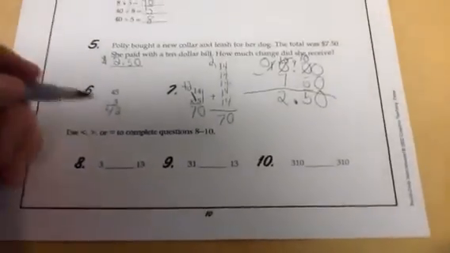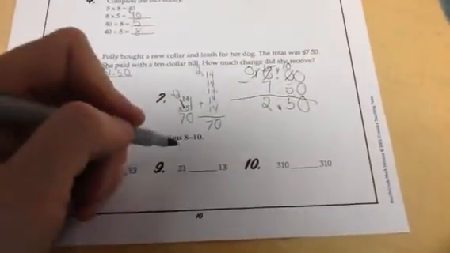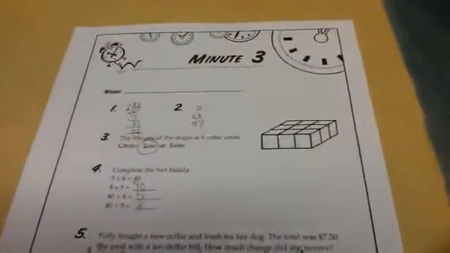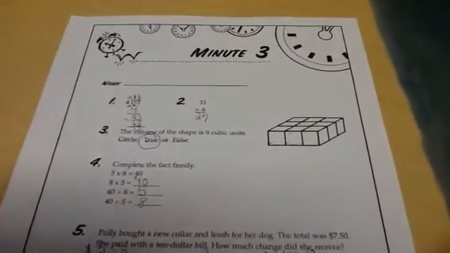Greater than or less than. These are pretty easy. We know 13 is greater, 31 is greater, and 310 and 310 are equal. Show your paper to your teacher, put it in your cubby, and go to Lexia Core 5.